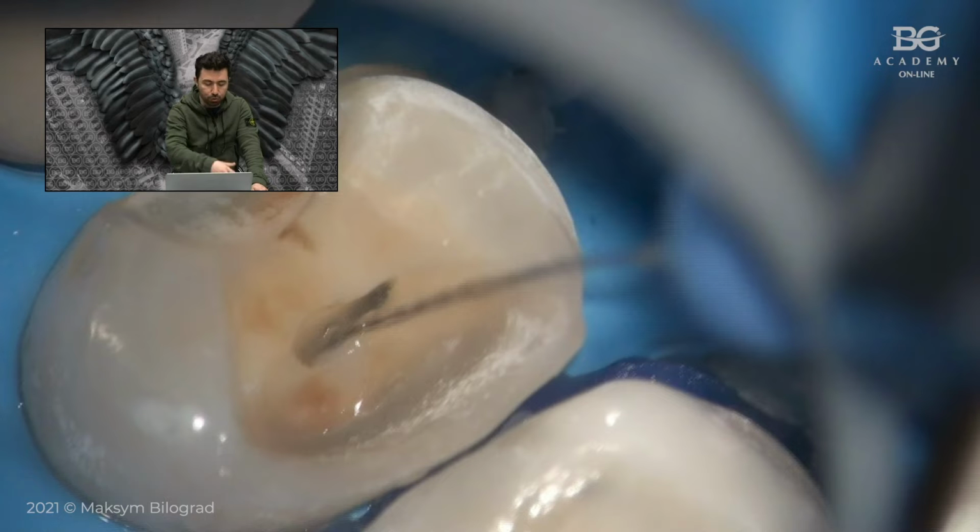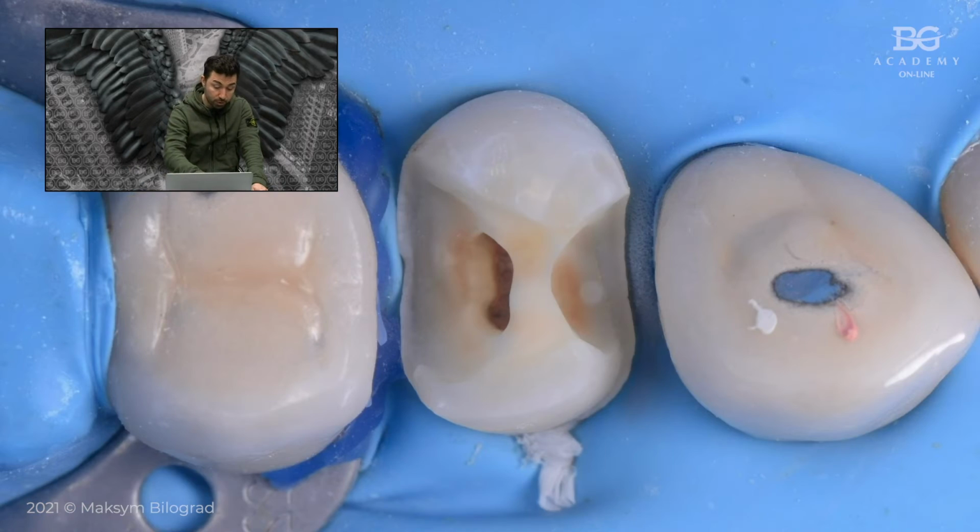The irrigant will be able to dissolve pulp. We used sodium hypochlorite, and at the same time we were able to finish our preparation. So you can see now it is almost done. The only thing that is missing is build-up or IDS, immediate dentin sealing, covering the undercuts, and that's it.